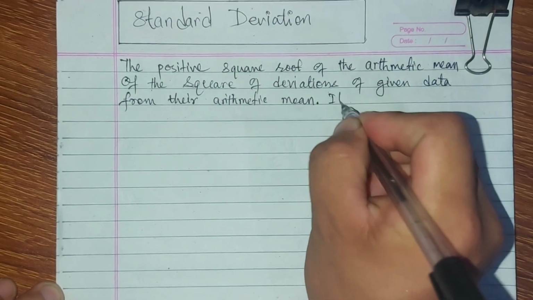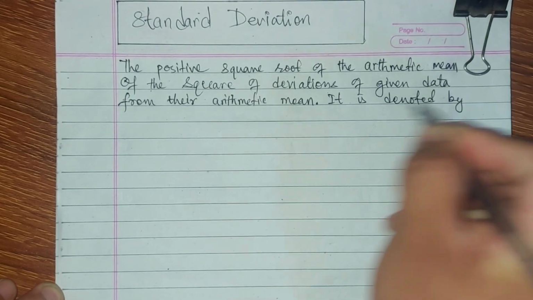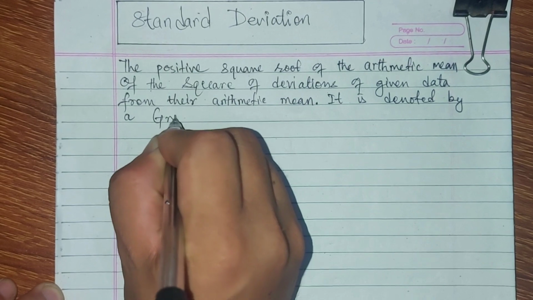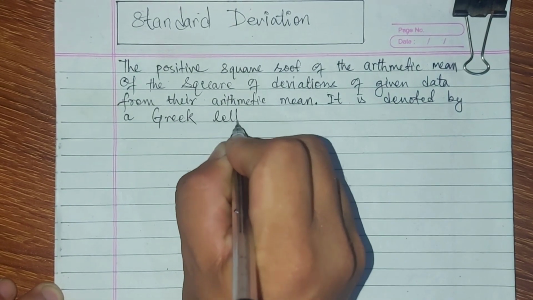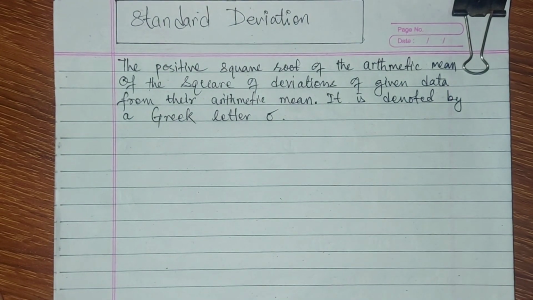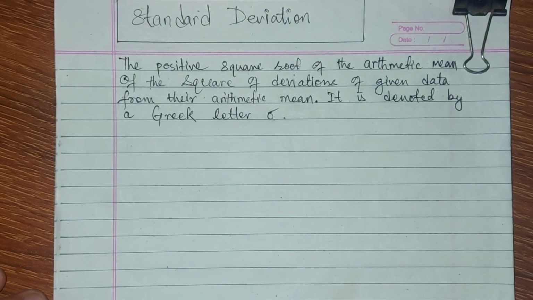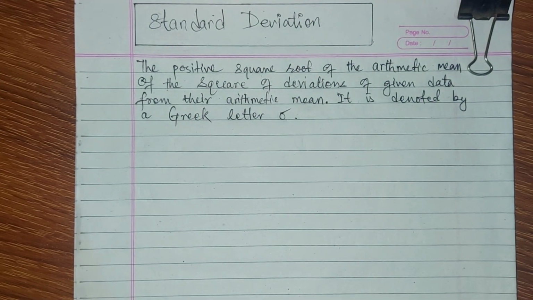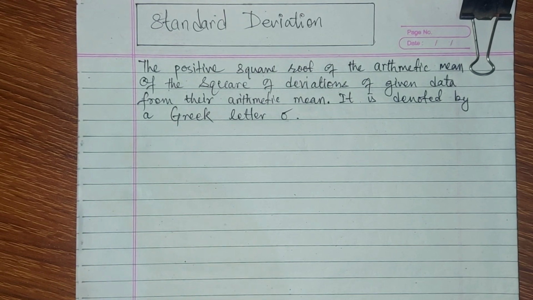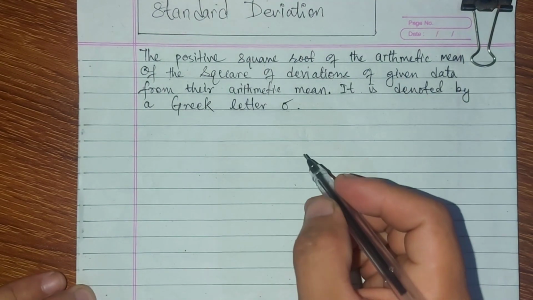So it is denoted by a Greek letter, sigma. Okay, so it is basically denoted by a Greek letter that is sigma. जुन हामीले mean deviation मा mean लाई use गरिकन deviation calculate गरेको थियो, त्यो deviation को square गरेर हामीले root निकाल्यो भने चाहिँ के पाउँछौं? Standard deviation.